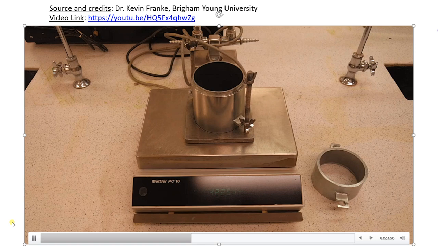Since we are doing method A, we will be using a 4-inch mold, and we will be doing a standard Proctor, so we will be using a 5.5-pound hammer with 3 lifts and 25 blows per lift. We need to get the weight of the mold without the collar attached before we start our test.